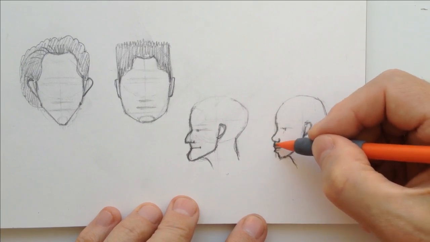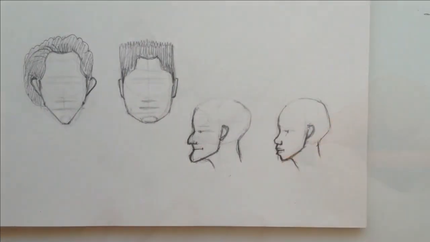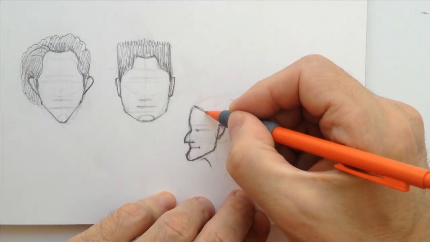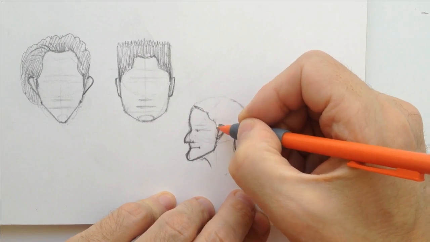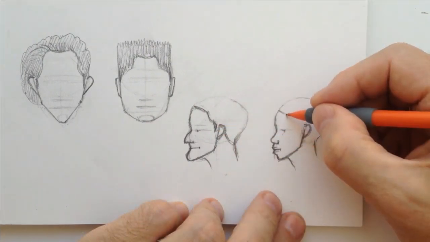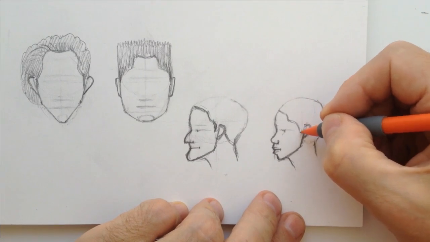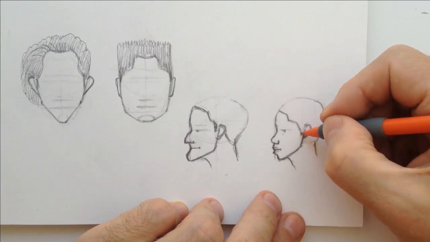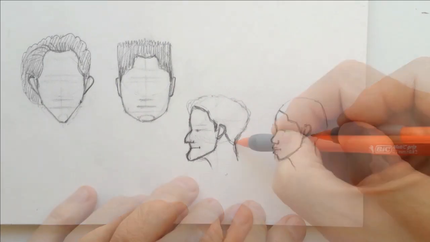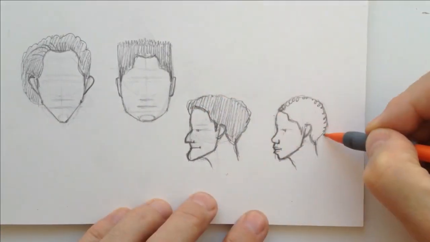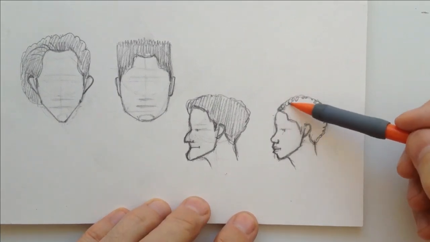It remains to add hairstyles. In the first case, the forehead will be high and wide. In the second case, the forehead will be small and narrow. The hairline level will be close to the eyebrows. I will add a forelock to the first profile, and in the second I will draw short curly hair.